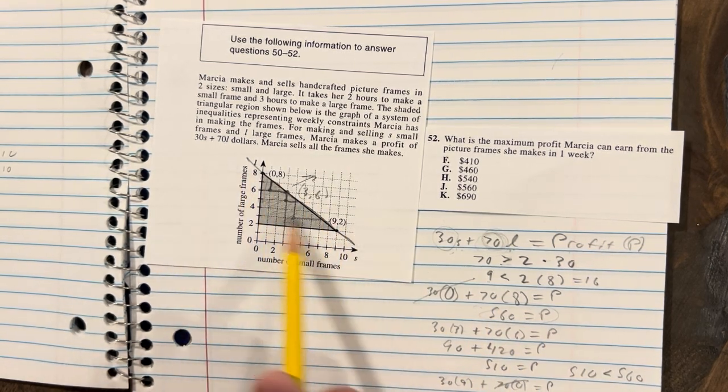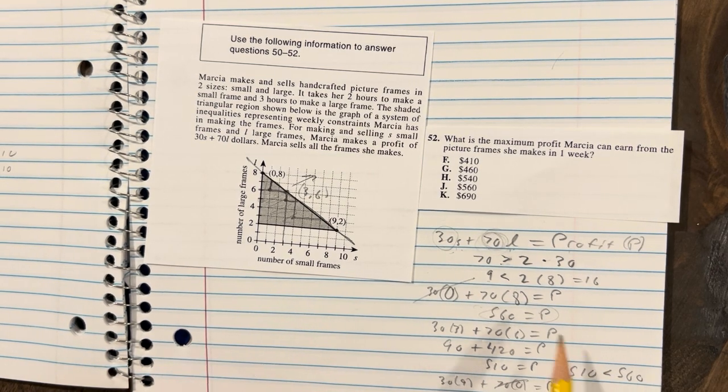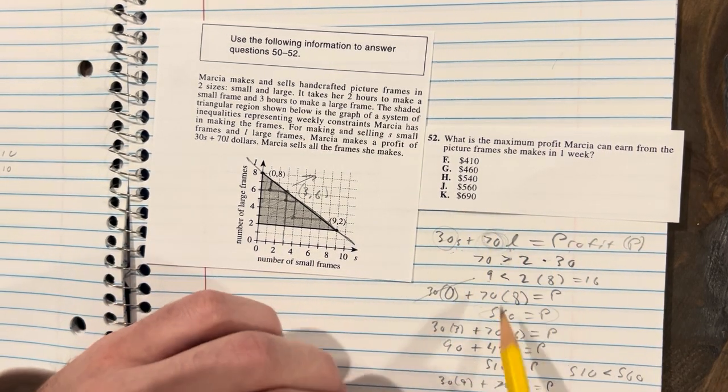Because there's no other point that lies on this line that could be more than that because of the weight that it carries and the amount of money she's making for large frames compared to small frames. So you could just stop at that 560. You could check your answer if you wanted. If you feel confident about your critical thinking, like you should after practicing the ACT prep problems, right? I would just go with your gut.